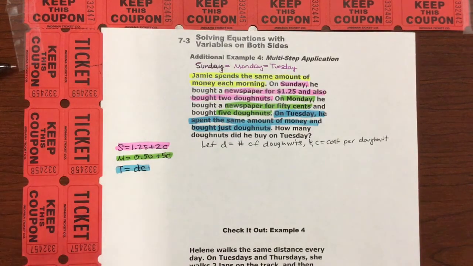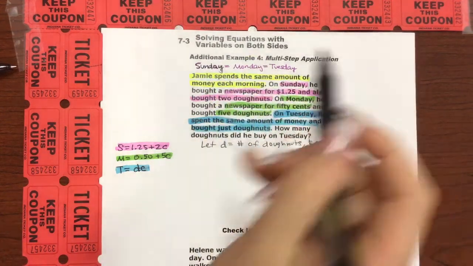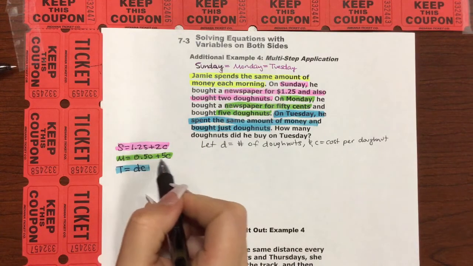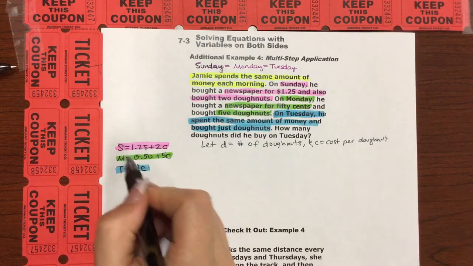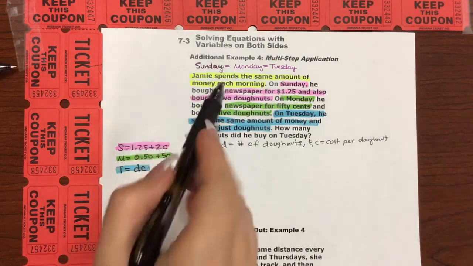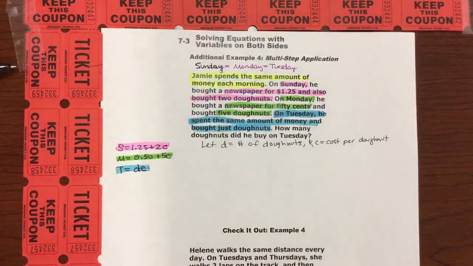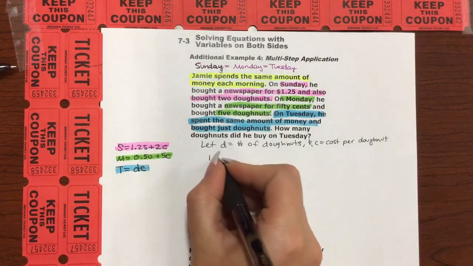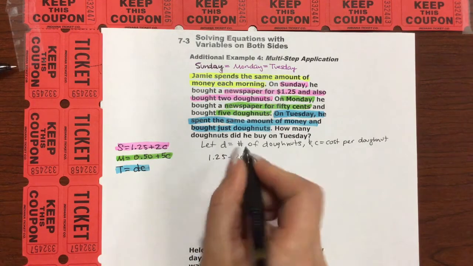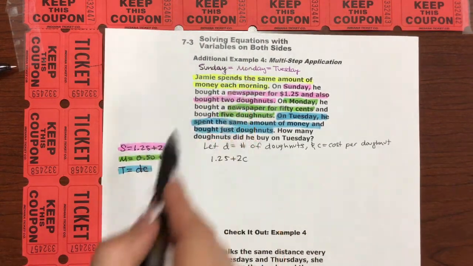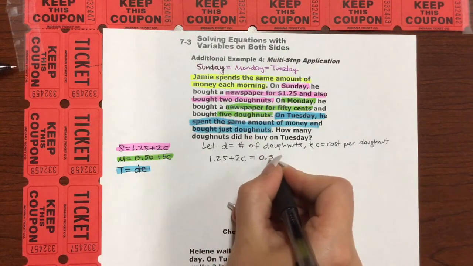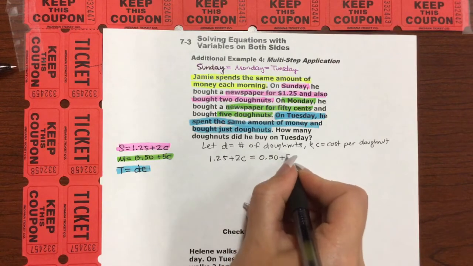Okay, so when we have an equation like this, we know that the total cost is the same. He spent the same on Sunday, Monday, and Tuesday. So this total cost for Sunday is the same total cost as it is for Monday. So we can set these equal because Sunday equals Monday. The cost for Sunday is $1.25 plus 2C, and that is the same as the cost for Monday, which was 0.50 plus 5C.